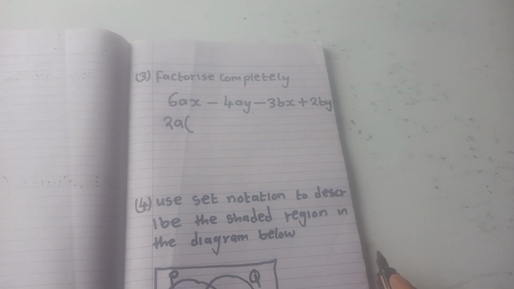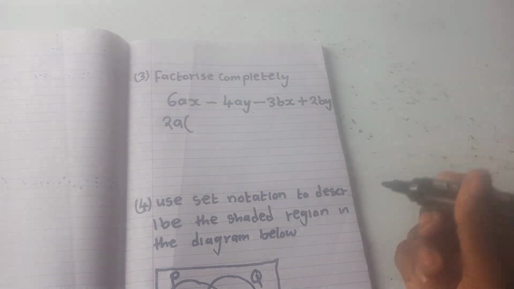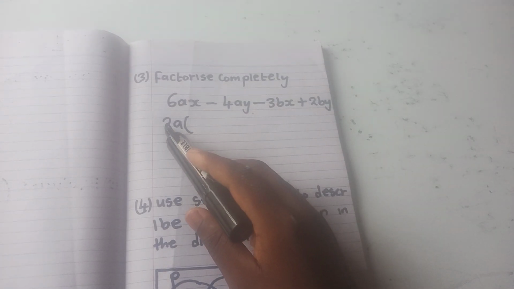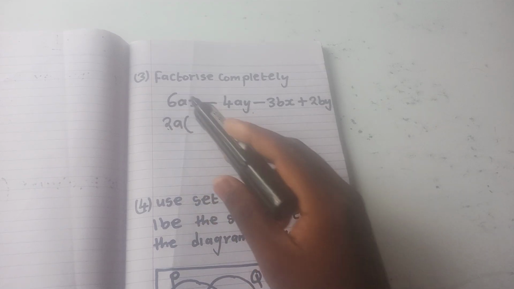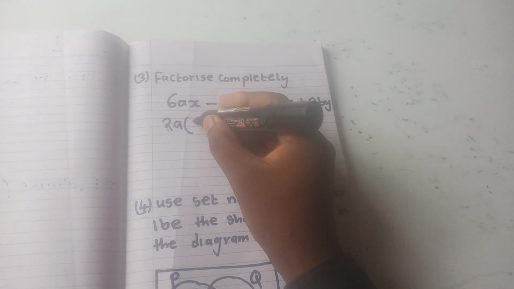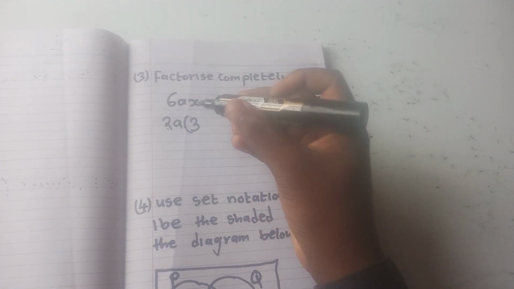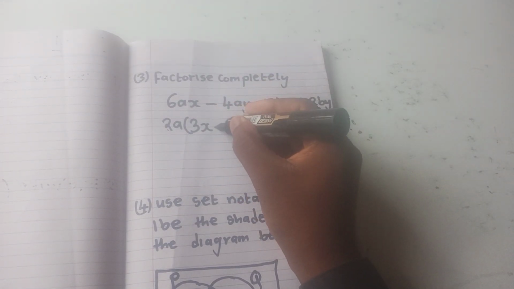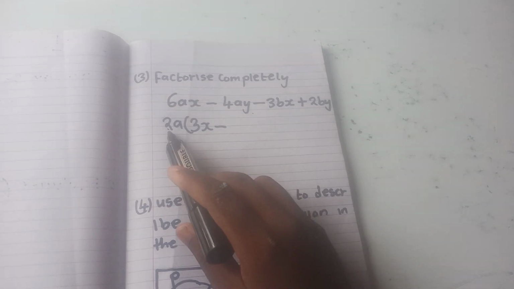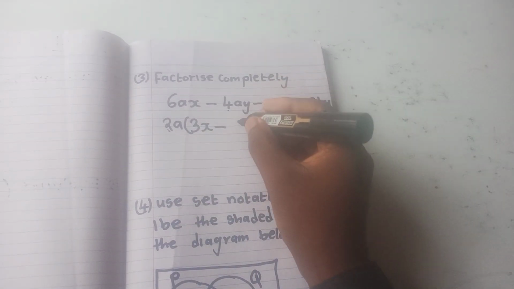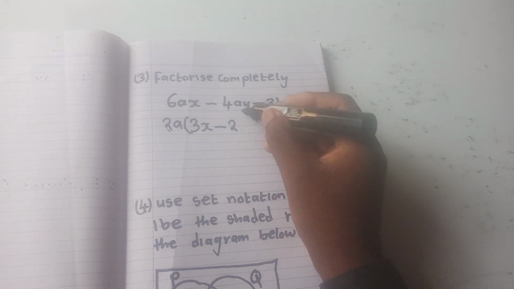Open. What has remained? Now, before you finish, how many times can 2 go into 6? It goes 3 times. Which letter has remained here? It's x. Minus. How many times can 2 go into 4? It goes 2 times. Now, what has remained?